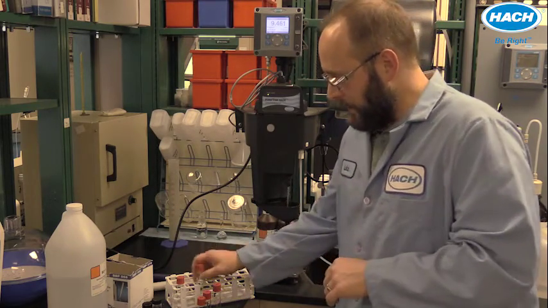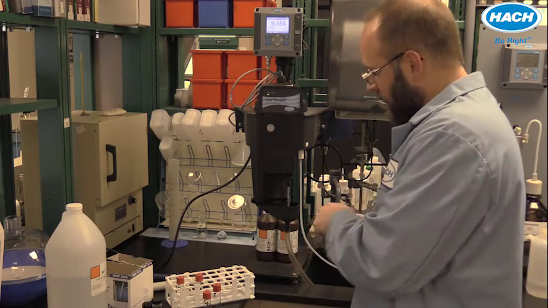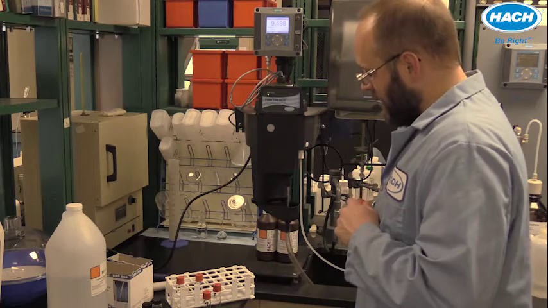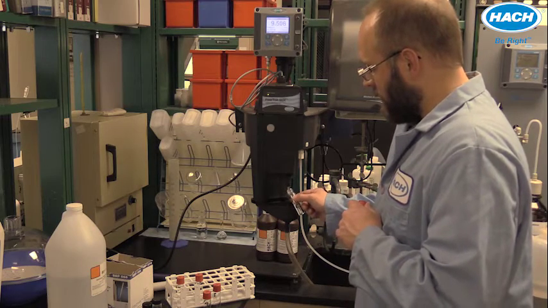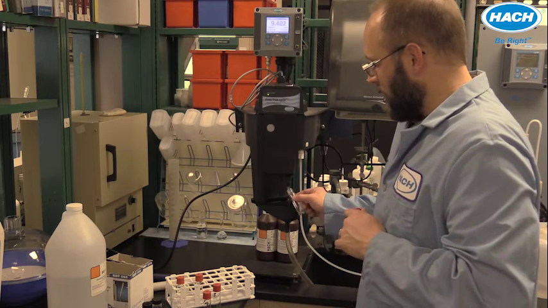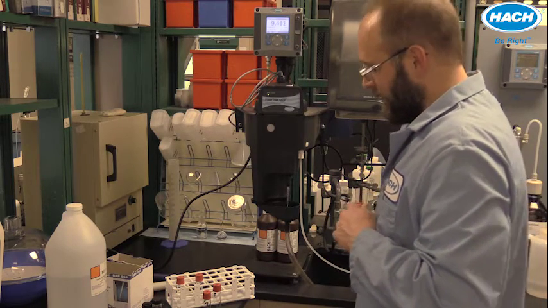I'm going to do that with 4 consecutive samples, again assuming that we're at a steady state so that the turbidity value hasn't fluctuated greatly for a period of 20 to 30 minutes prior to the sampling.